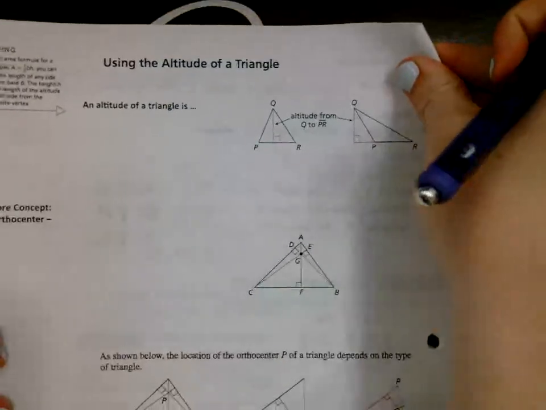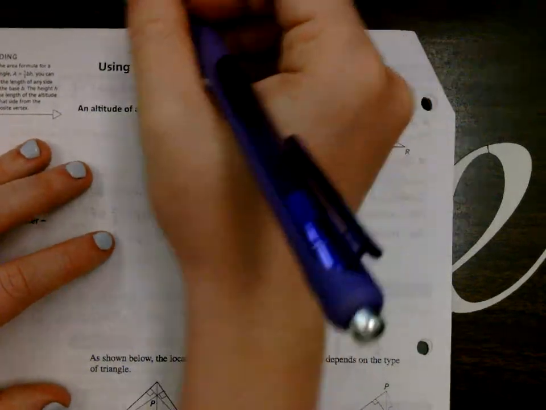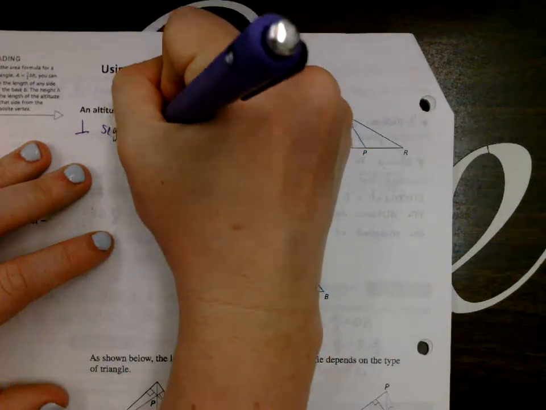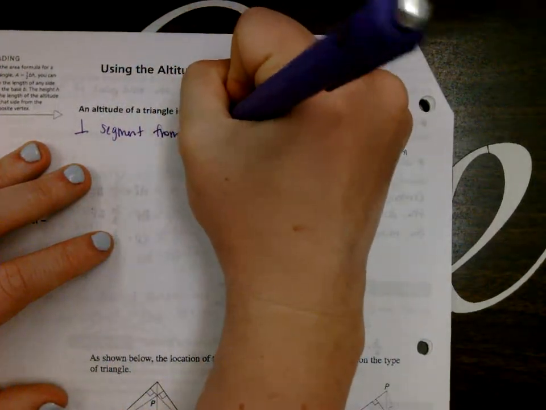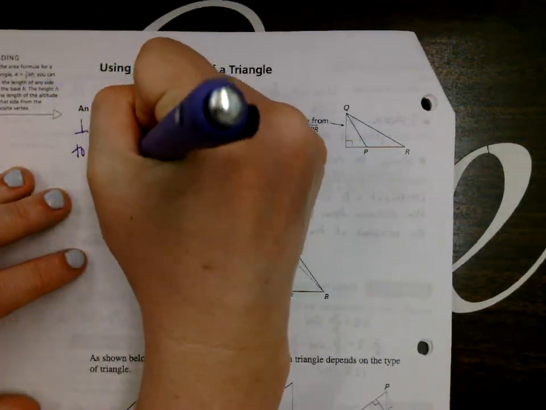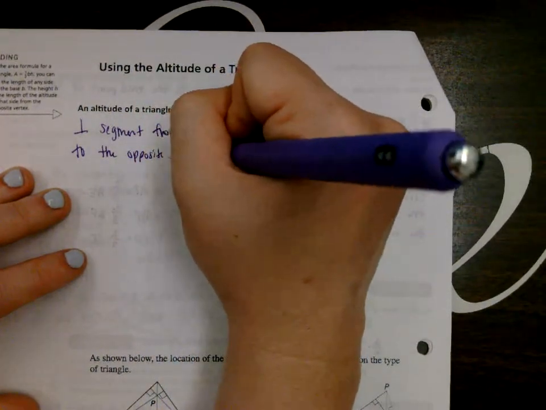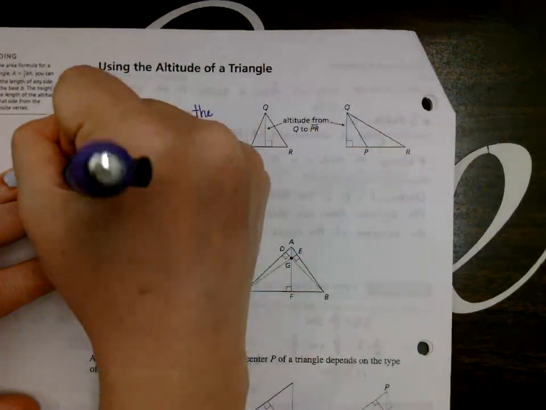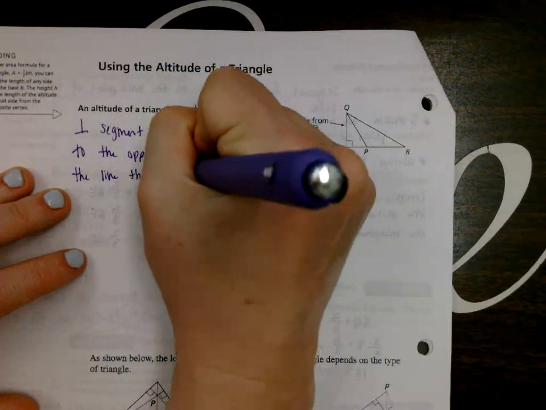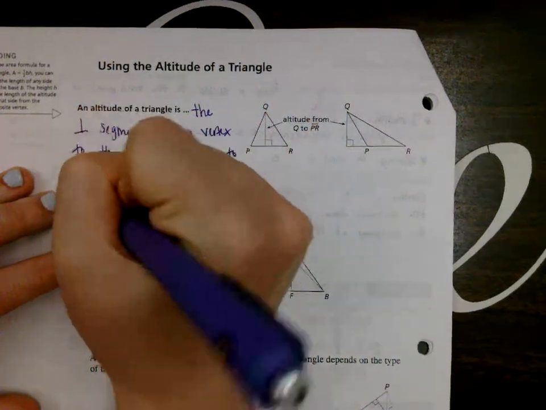Okay, using the altitude of a triangle now. So the altitude of a triangle is the perpendicular segment from a vertex to the opposite side or to the line that contains the opposite side. Okay, that'll make sense in just a second.